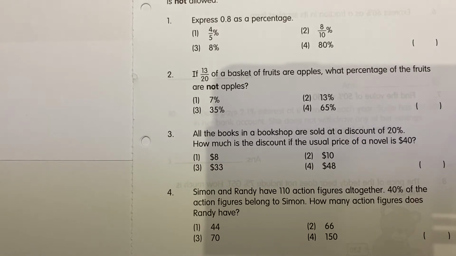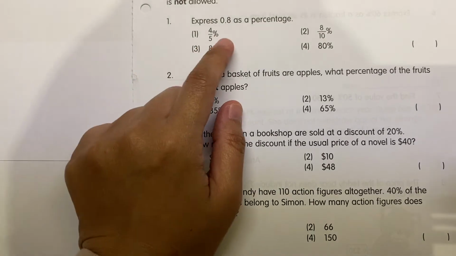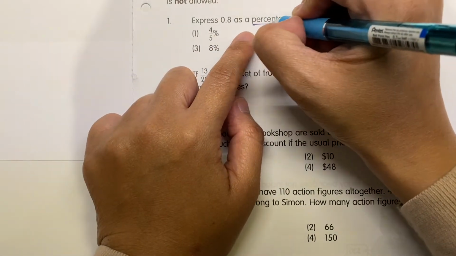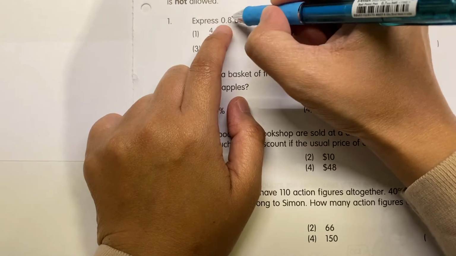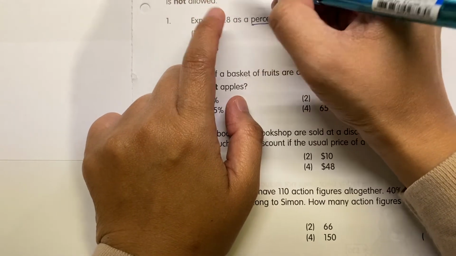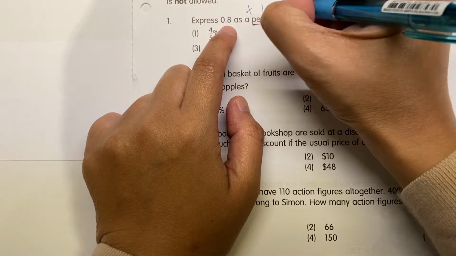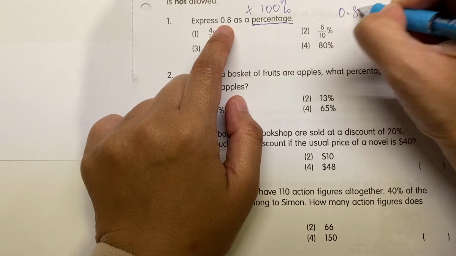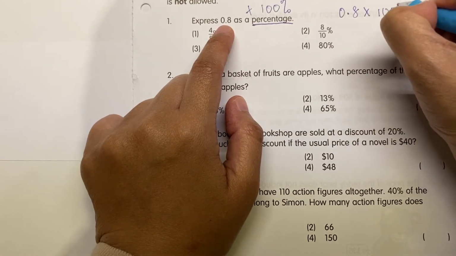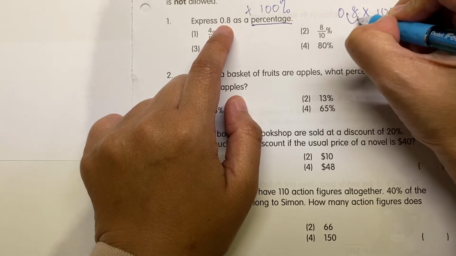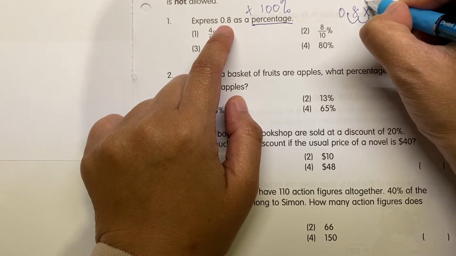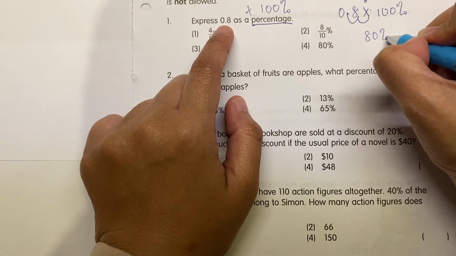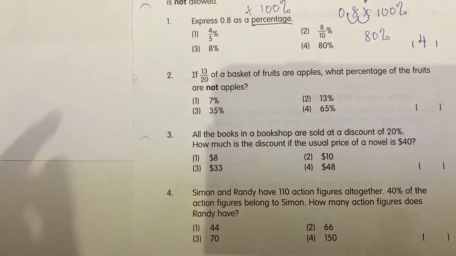Express 0.8 as a percentage. Anything that you have to express as a percentage, whether it's a fraction or decimal, straight away you have to multiply by 100%. Remember that. So 0.8 times 100% will be 80%. The answer is number 4.